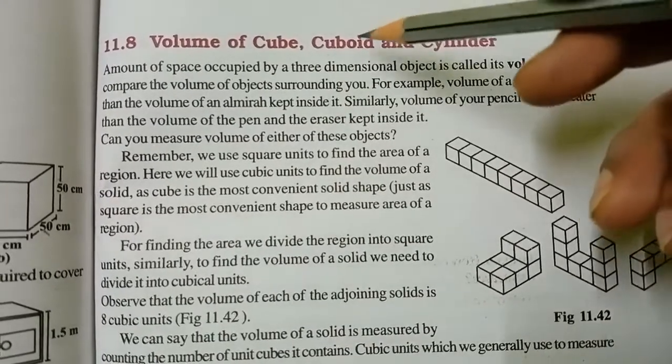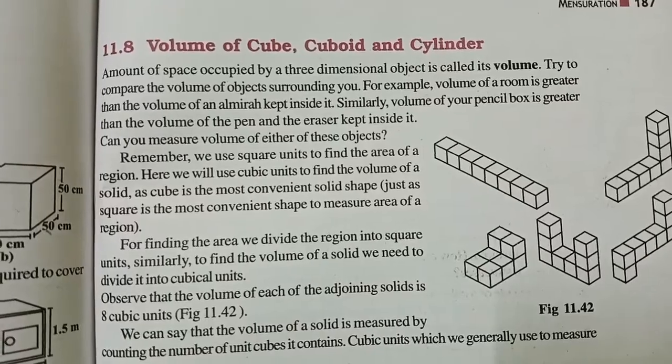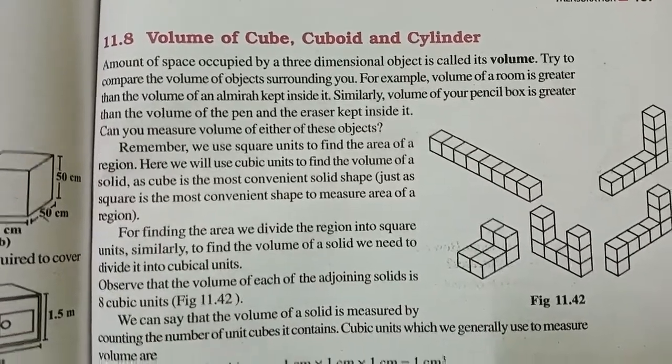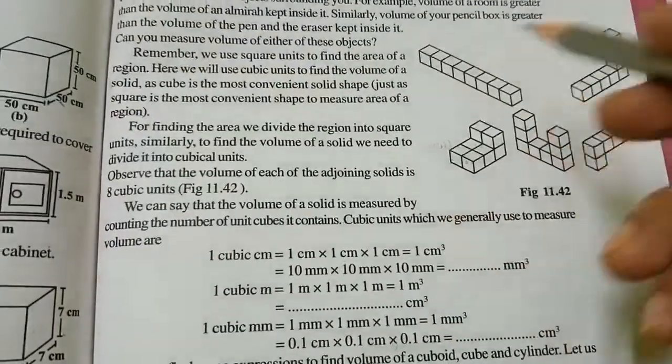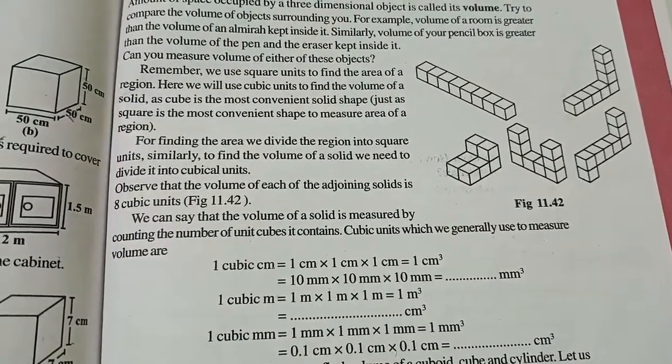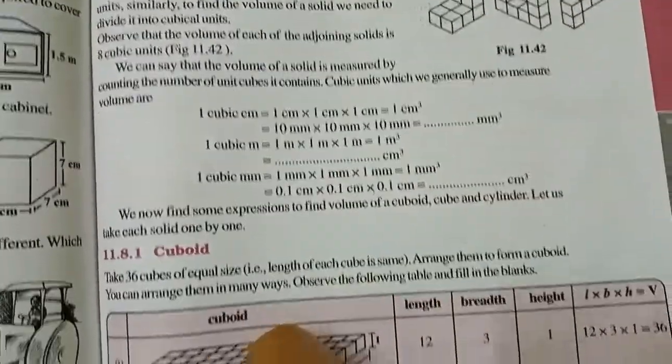So we will study the volume of cube, cuboid and cylinder. Like the surface area of these three objects that you have seen, now you will see the volume of these three objects. What is the formula for a cube? Volume of cube is side into side into side, that is side cube. Here it is explained, you can read it one time.